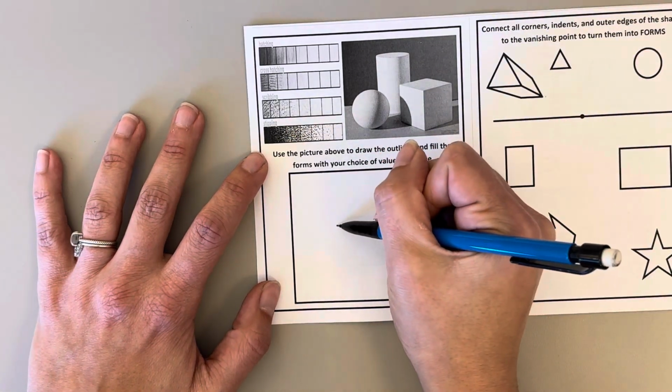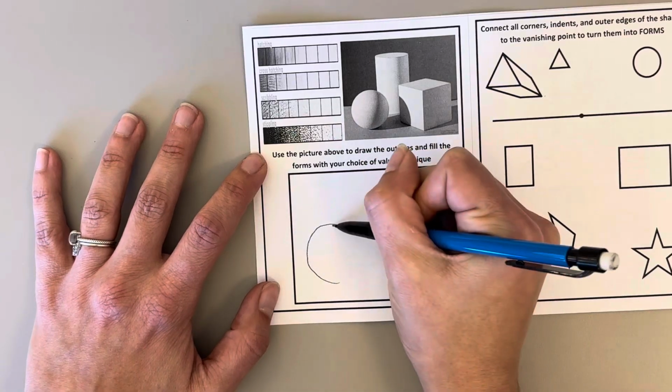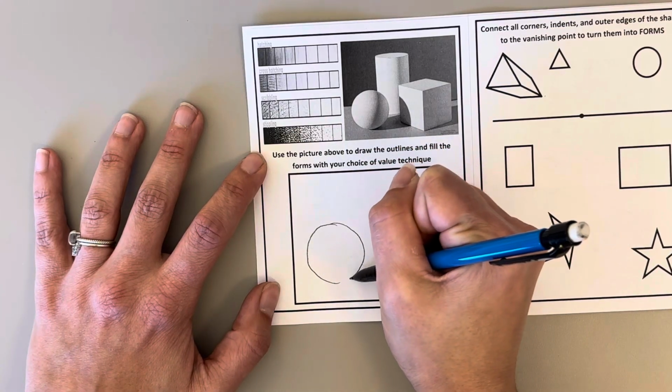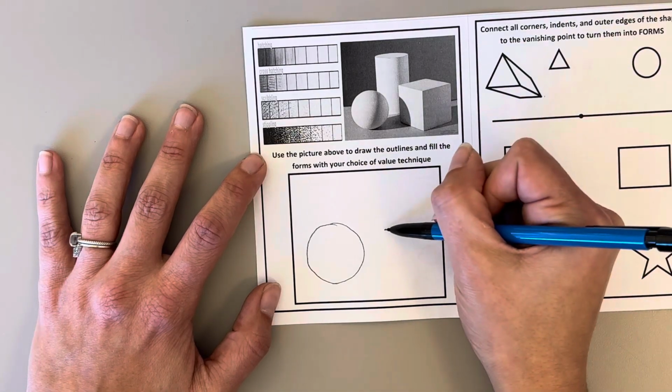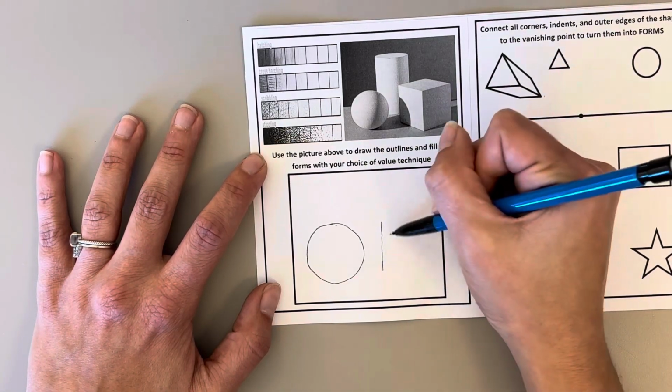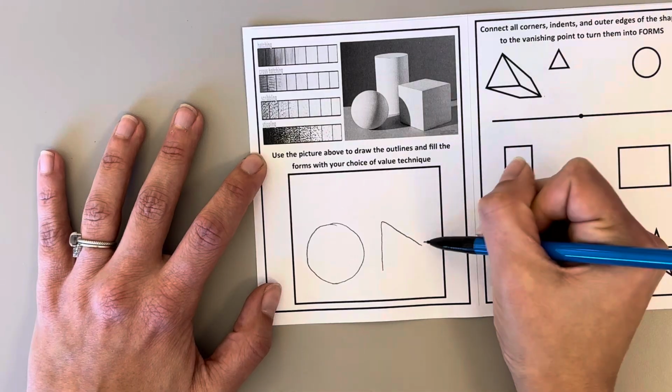Now we are going to start by drawing our sphere, and I'm just going to add that in here. And then I'm going to come in and draw my cube next to it. I'm going to leave a little bit of space. And I am just going to draw this, oops.